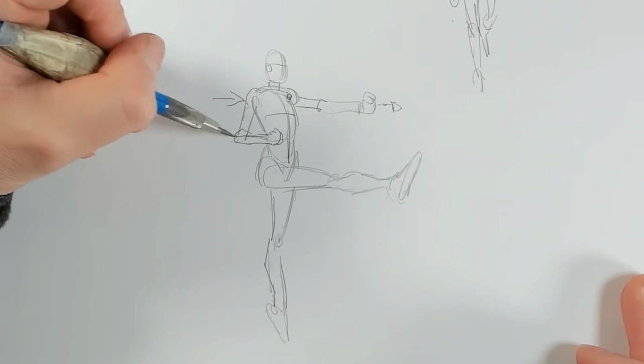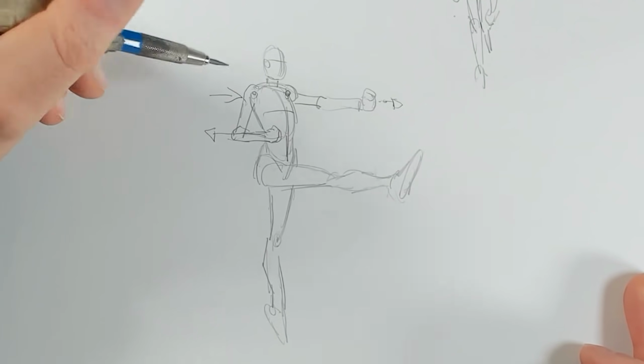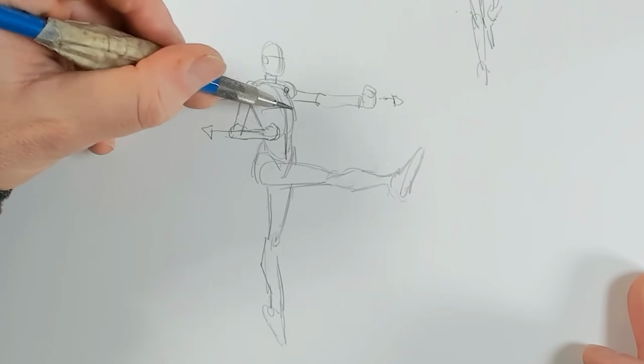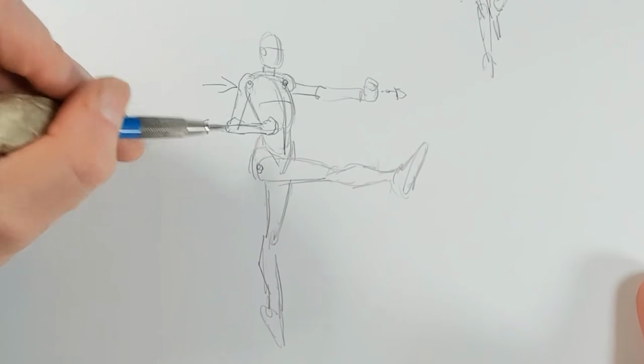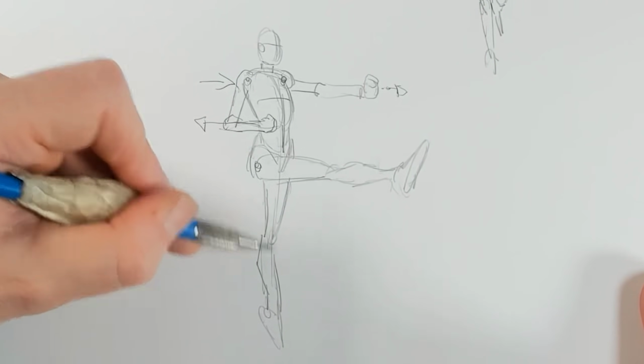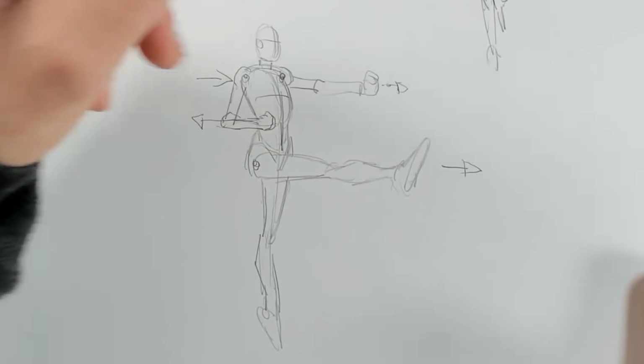This arm being pulled back this way also is just pinned right here. There's no movement in the chest at all to get that across. And I have a similar problem with the leg, which is just pinned here, and there's no motion in the body at all to project that leg forward.